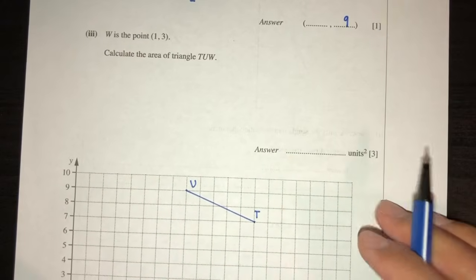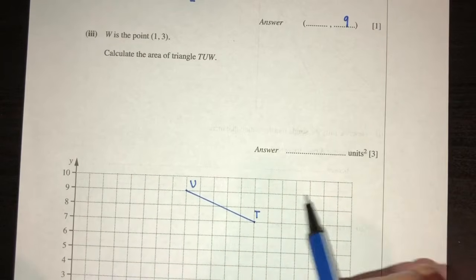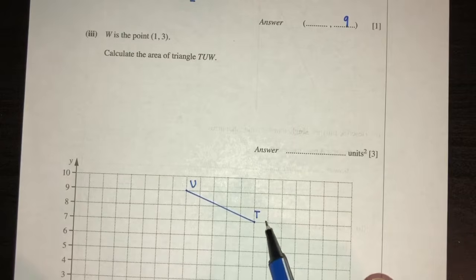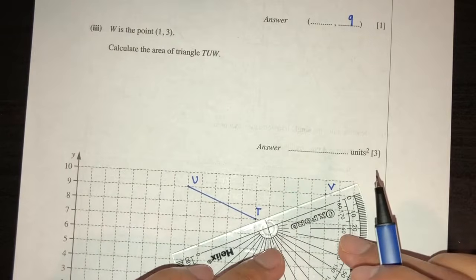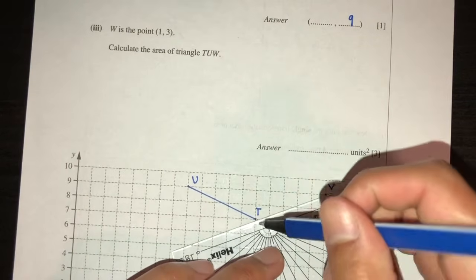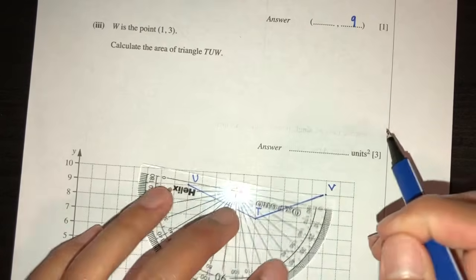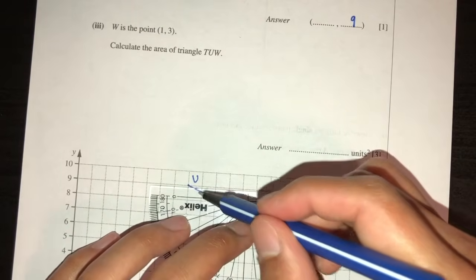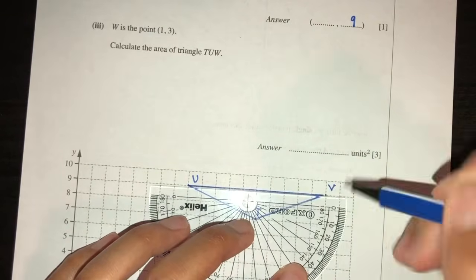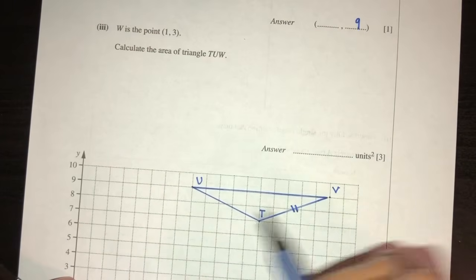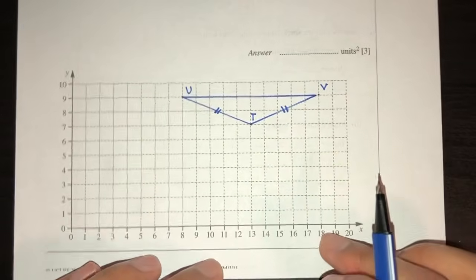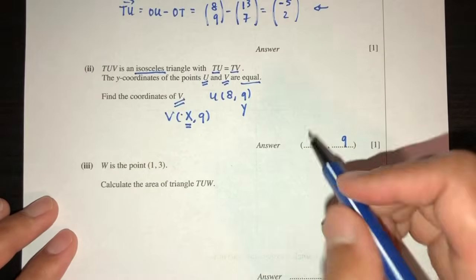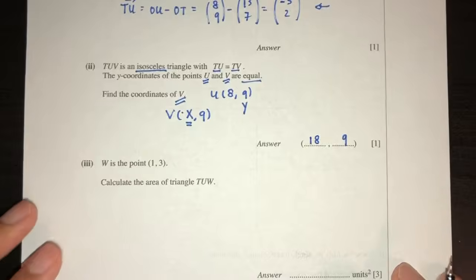If V has to be on this line, logically we have to move 1, 2, 3, 4, 5, and 1, 2. This will be your point V. So let's join that. Here we go, and this will be your isosceles triangle TUV, with these two sides the same. So your value for x will be 18. That will be (18, 9).